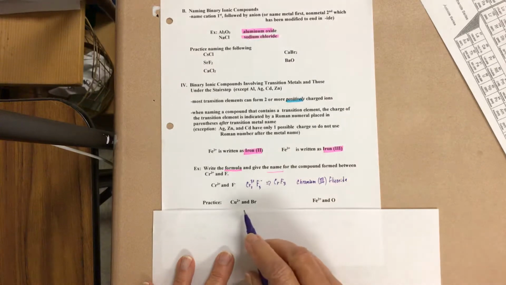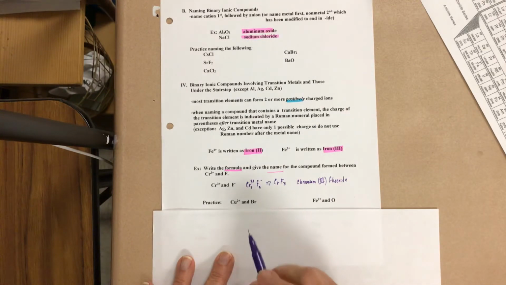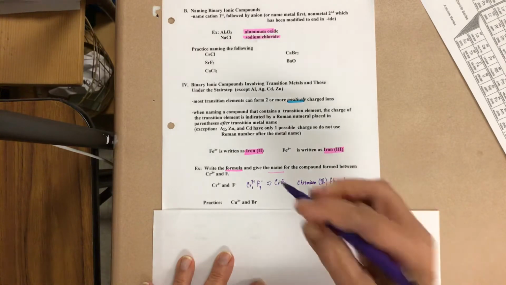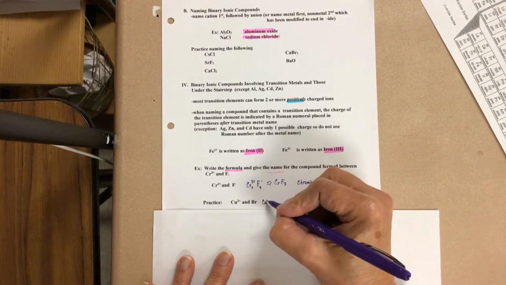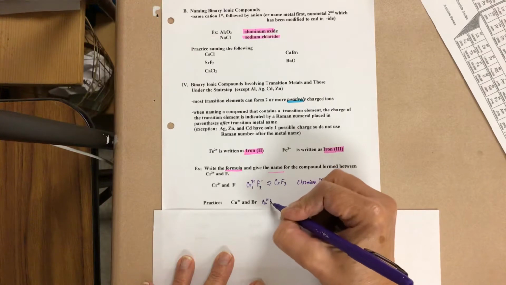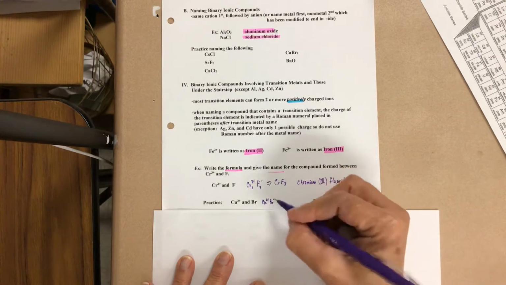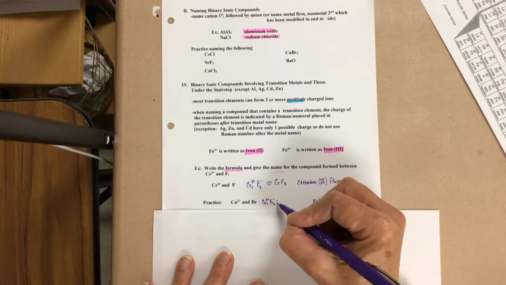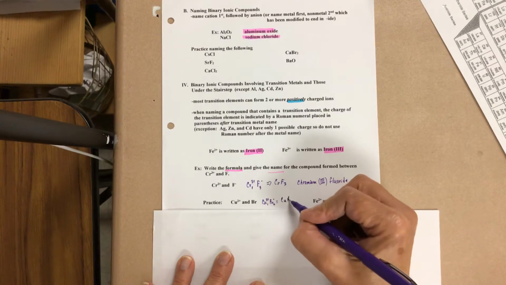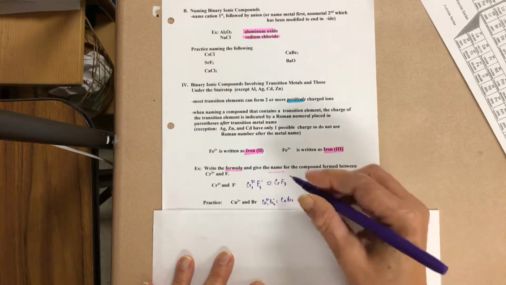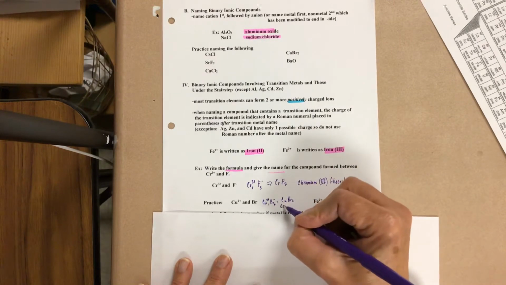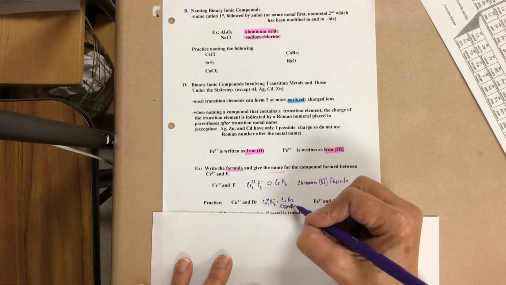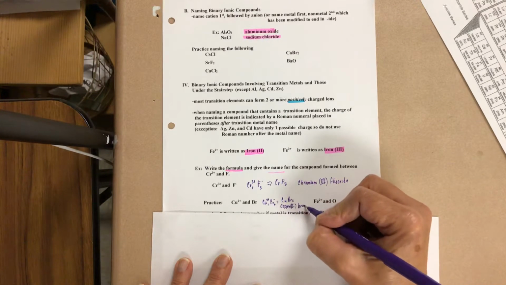Okay, Cu2+ and Br-. So put me on pause for a minute and then you work the next two. Okay, so you have Cu2+, Br is a minus, it's a 7A. So you crisscross to balance your charges. So your formula would be CuBr2, and you would name that copper, Roman numeral 2 in parentheses, bromide.